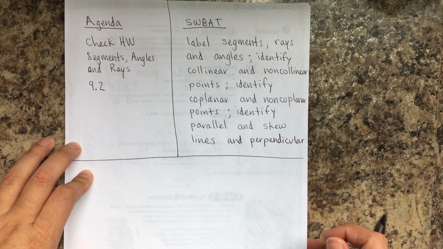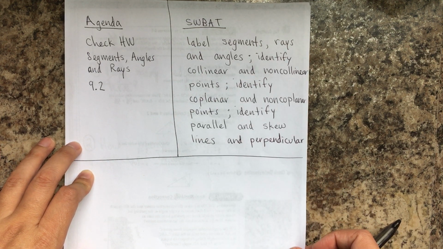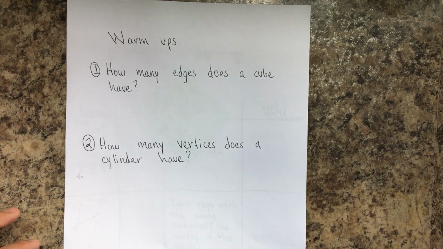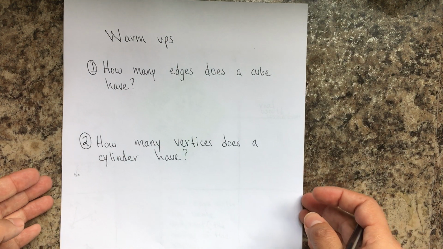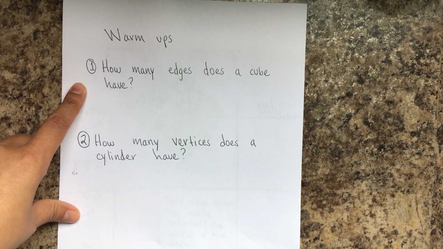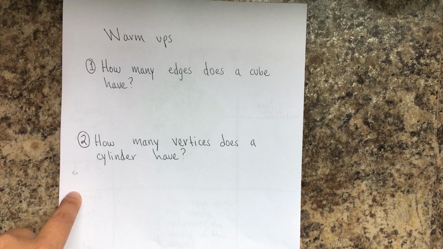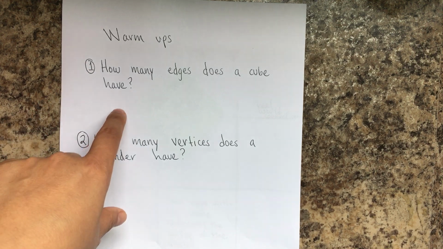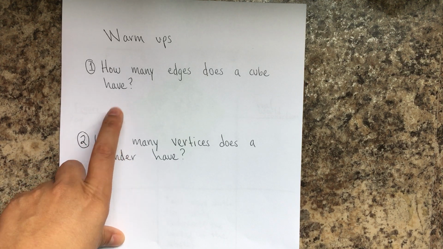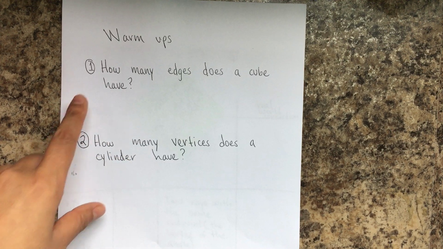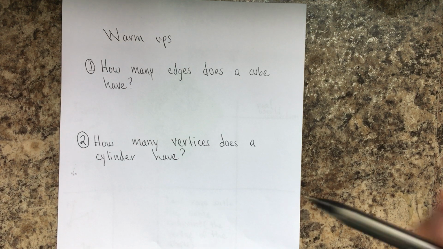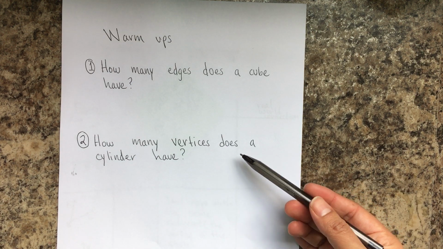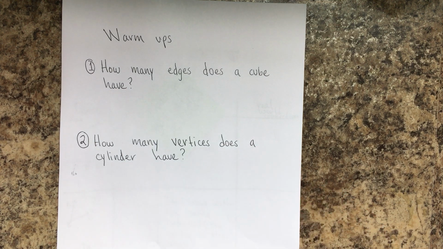Okay, so take a minute to maybe pause it and then copy the agenda and the subject. So for the warm-up, I just want you to pause it, write it down, and try it before you see the answers. But it says, how many edges does a cube have? And then the second one is, how many vertices does a cylinder have?